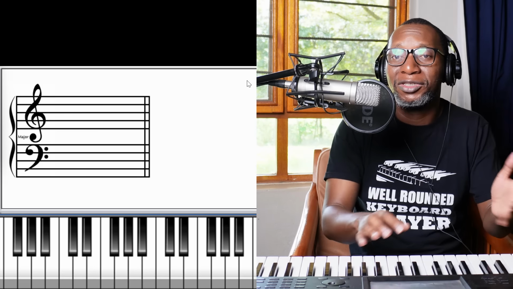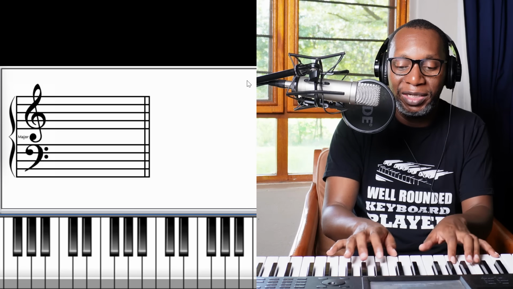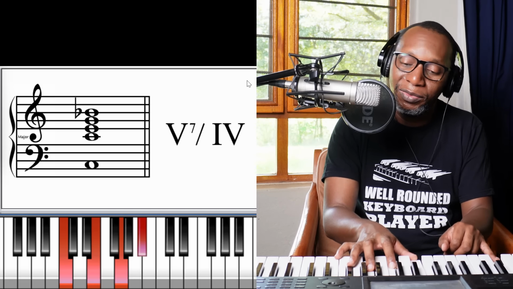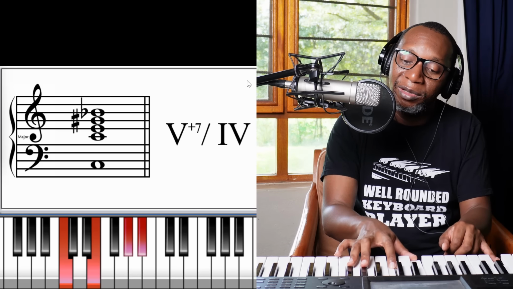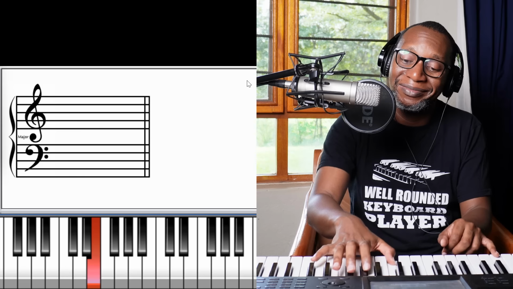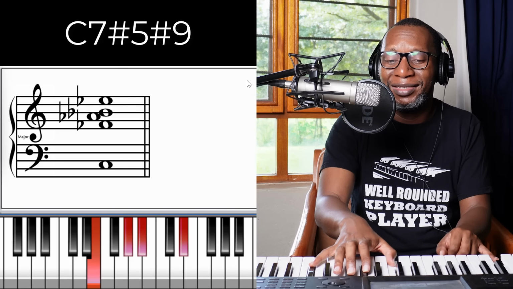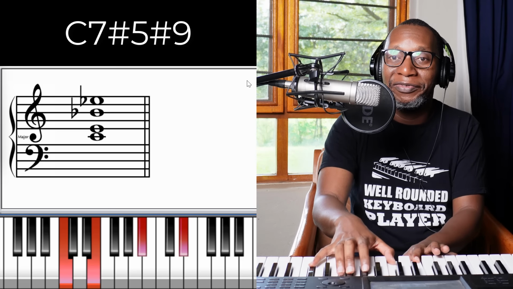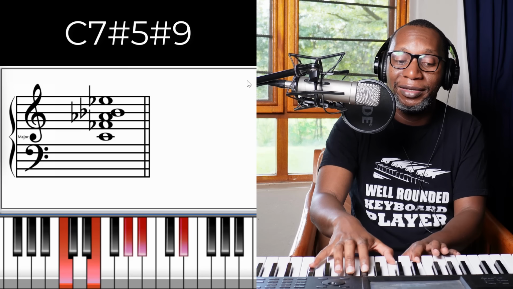I could experiment even further and say, you know what, instead of just sharpening or flattening one note, what if I alter 2 notes? So what if I say on my dominant chord, so there's C7, right? What if I wanted to sharpen the 5th, but then I also said, you know what, I'm also going to sharpen the 9th. Now listen to that sound. So here's C7 sharp 5, sharp 9.